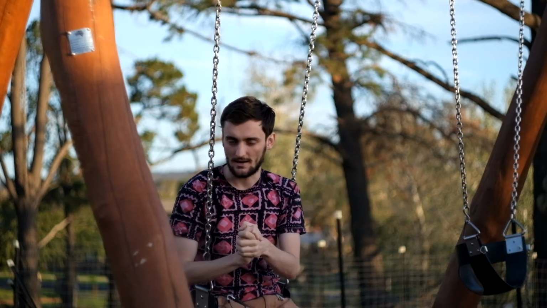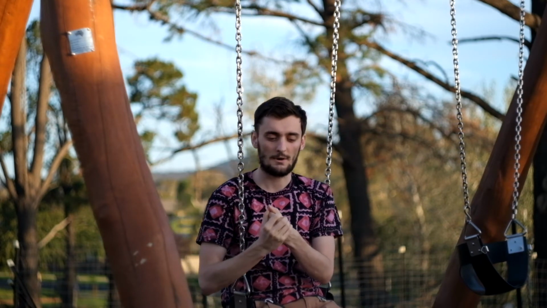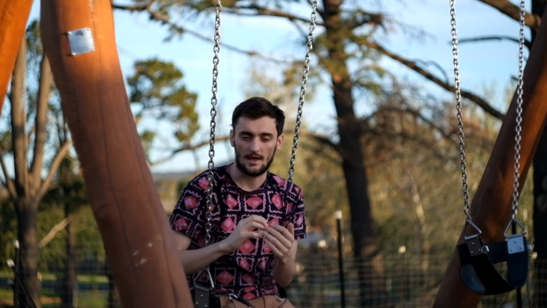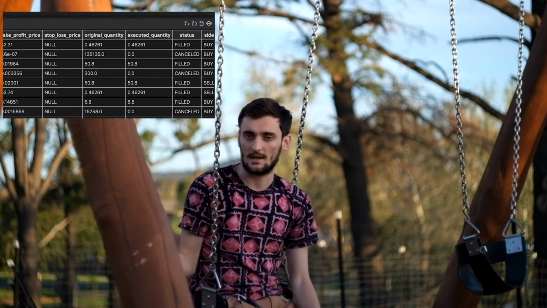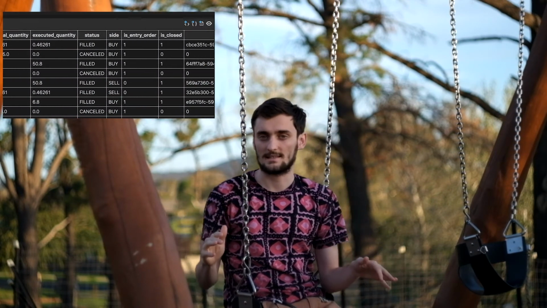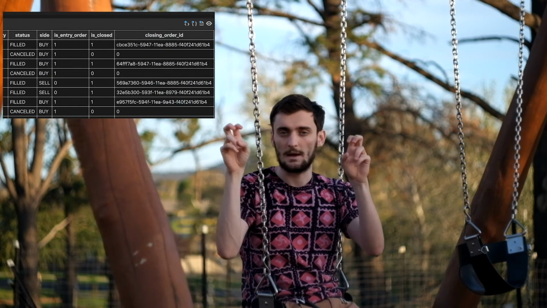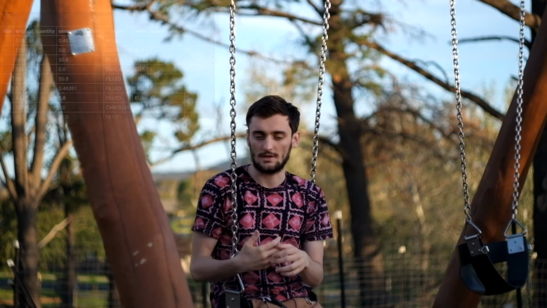And also the data persistence part is going to allow us to save all the orders that we've placed and all the pairs and all the bot settings in a database, so that if the bot stops running for some reason, when we start it up again, it doesn't have to start with a clean slate. It's going to be able to remember all the information that we stored in that database.